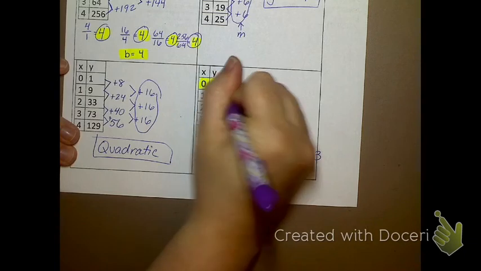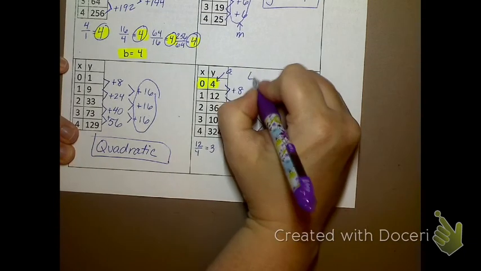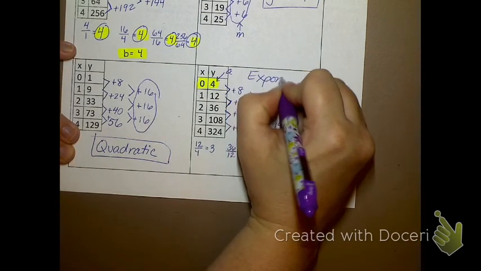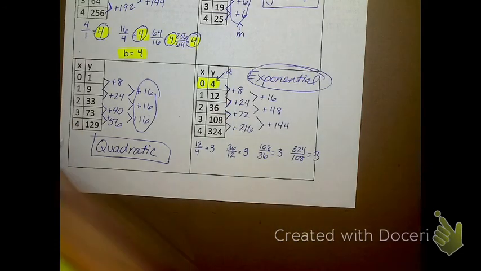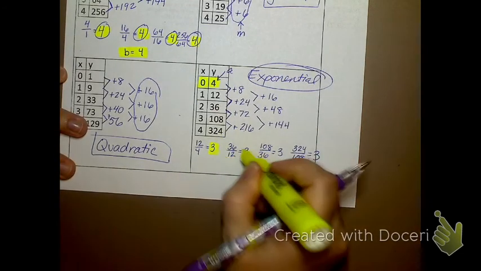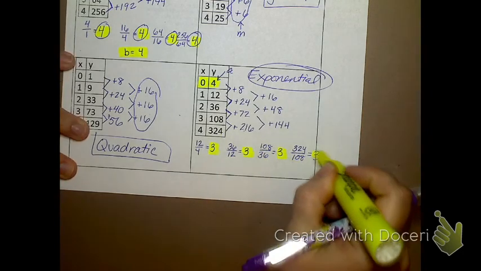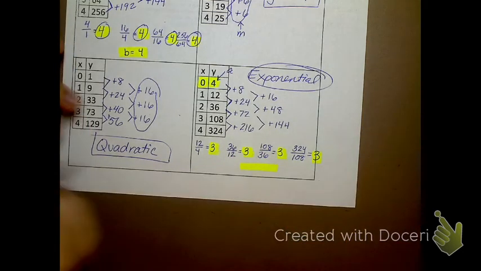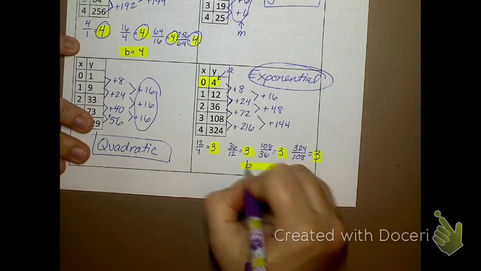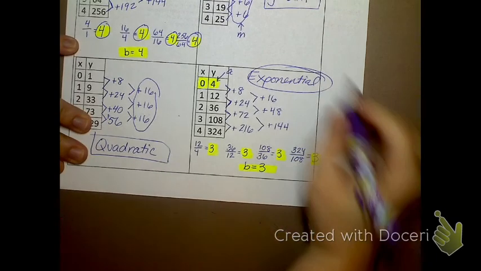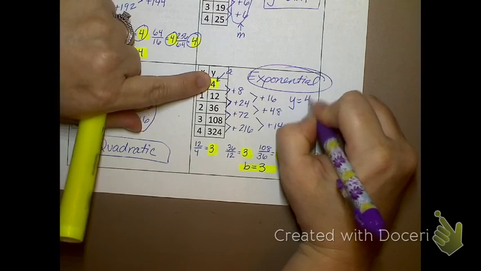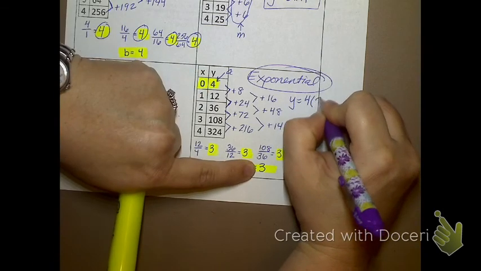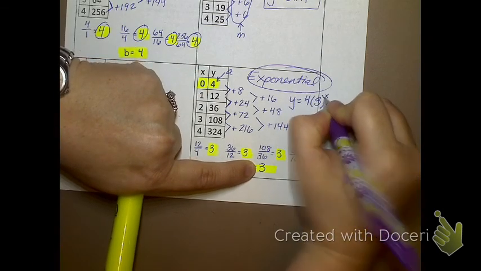4. Forgot to write that it's exponential. What's my B value? 3. From here, my B value is 3. So what's my equation? Y equals 4 parentheses 3 to the x.